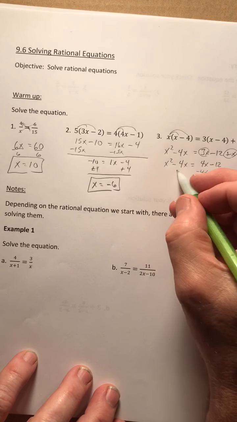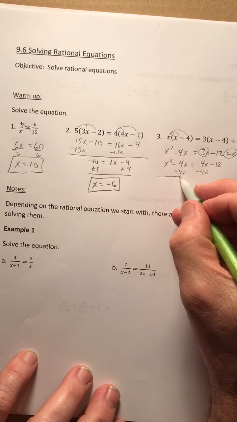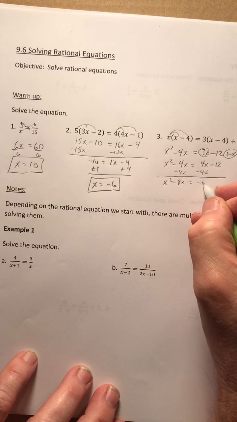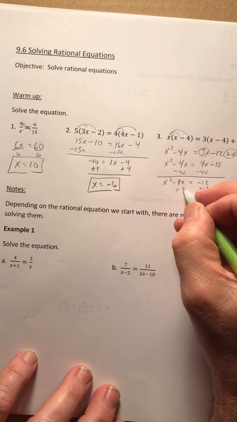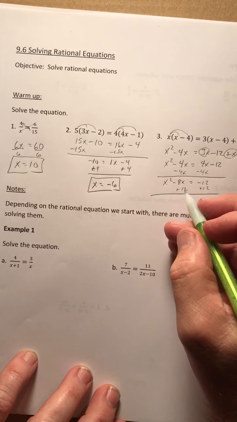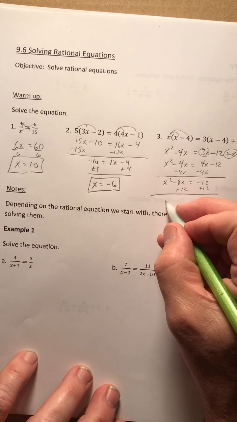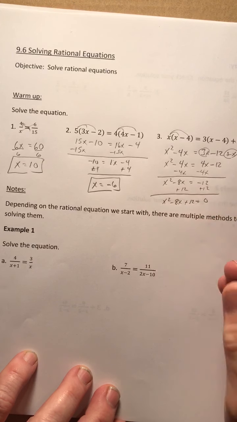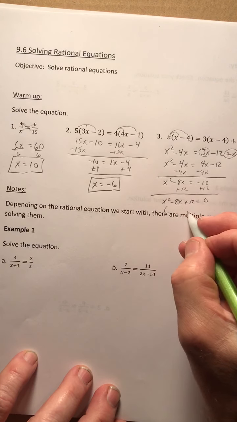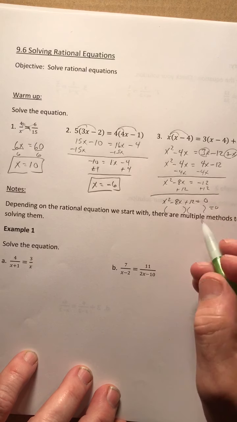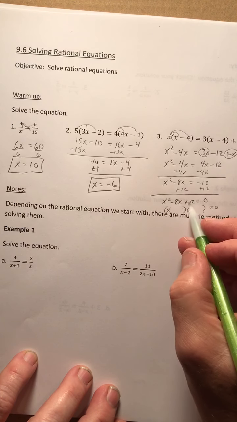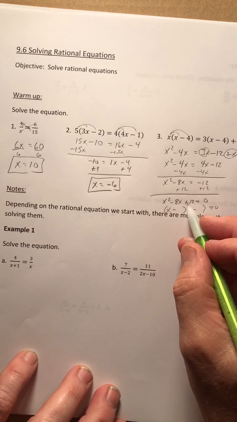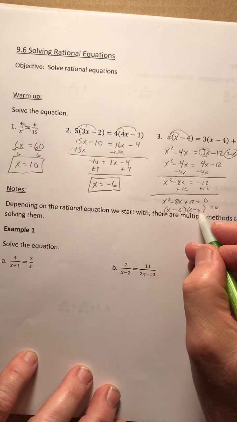Subtract 4x. Subtract 4x. We got x squared minus 8x equals negative 12. And then add 12. And we get x squared minus 8x plus 12 equals 0. And then we have to factor that out. 2 sets of parentheses equals 0. X is in the front. Last sign's plus signs, so signs are the same. They're both negative. Factors of 12 that add up to 8, 2 and 6.